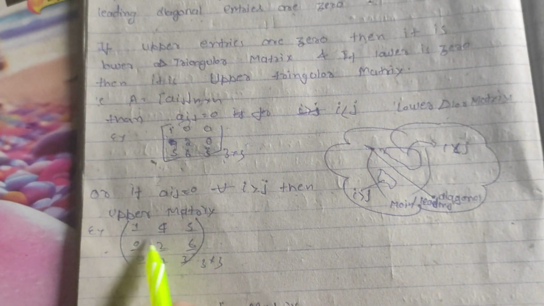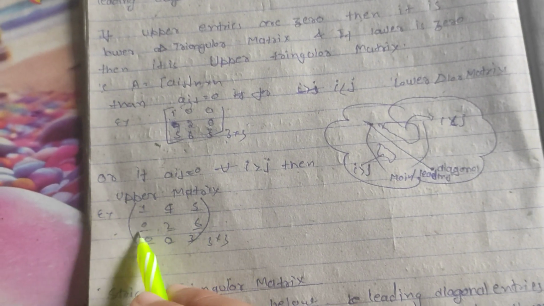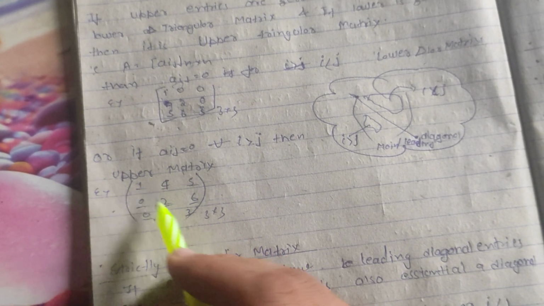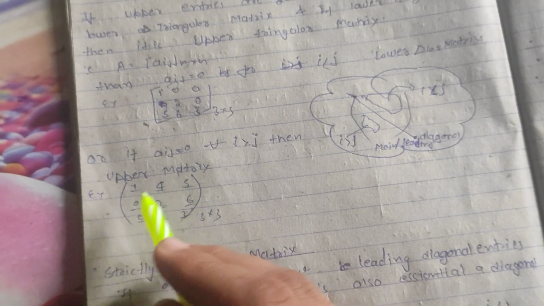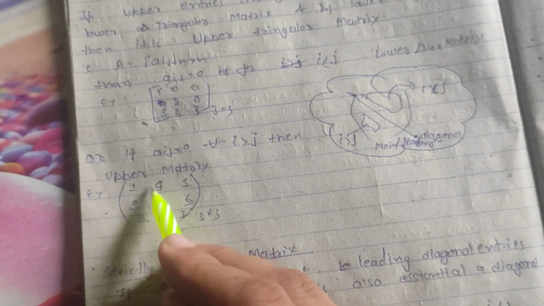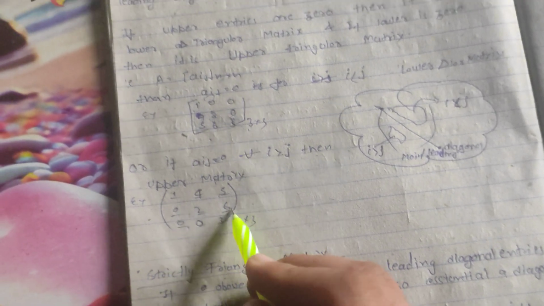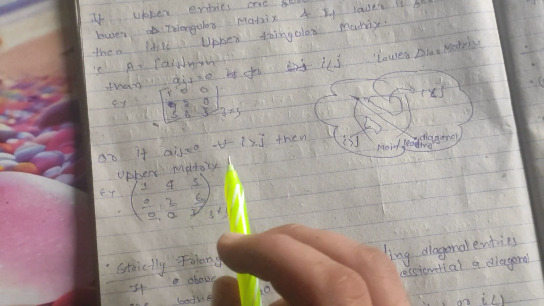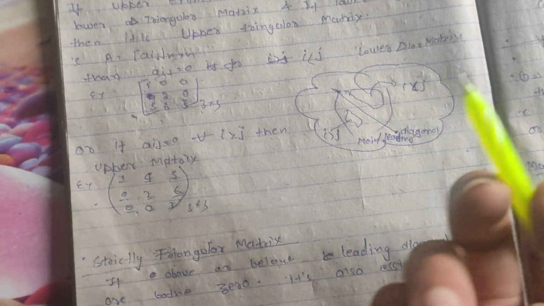And when the lower part of the matrix is 0, the elements on the leading diagonal and above are non-zero, and that's why such a matrix is said to be an upper triangular matrix.